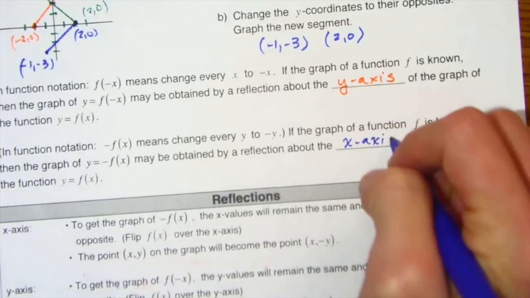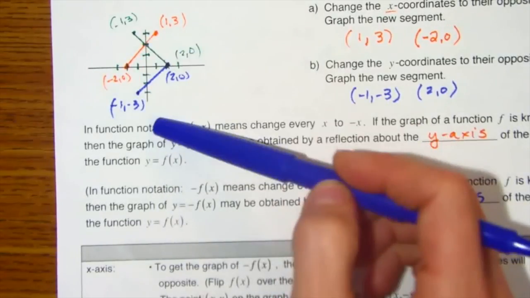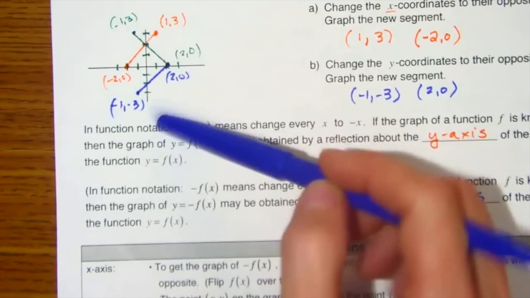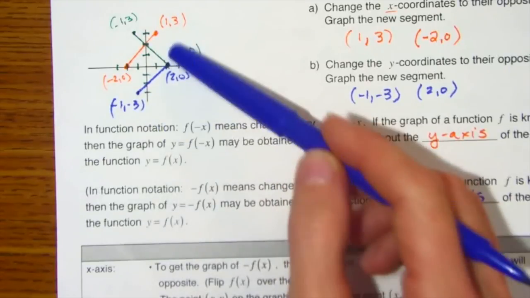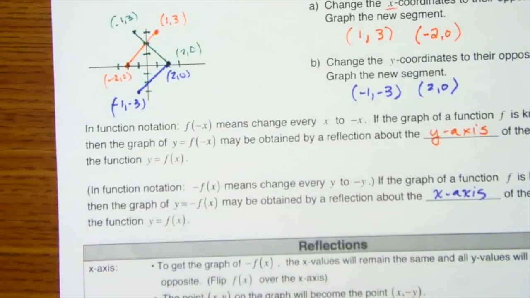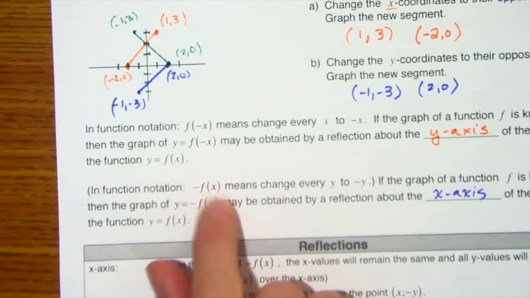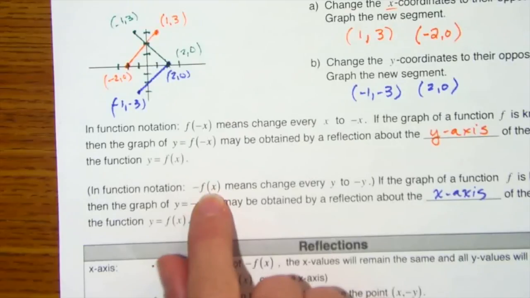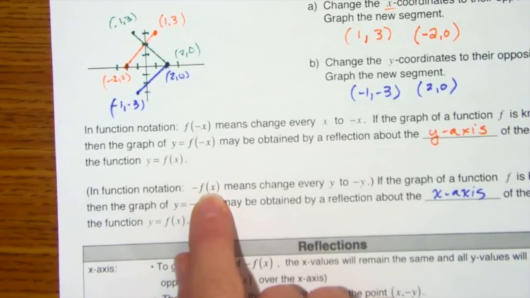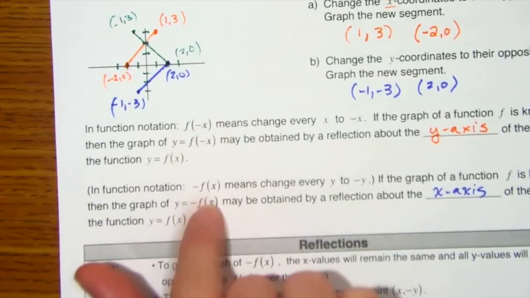So anytime you have the opposite y's, that gives you a reflection over the x-axis. That's what the opposite of f of x is: you're changing all the y values. Where there was a y, there's now the opposite y, so that's going to reflect over your x-axis. So that's what these mean.